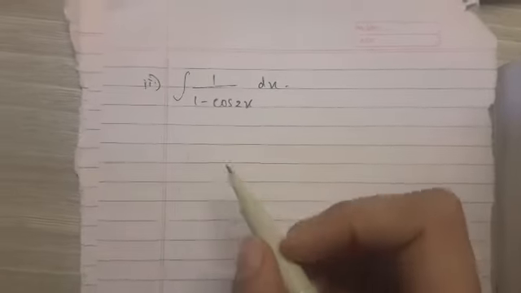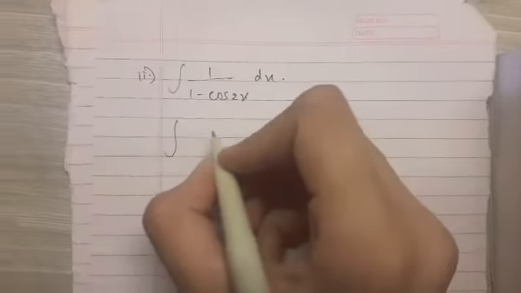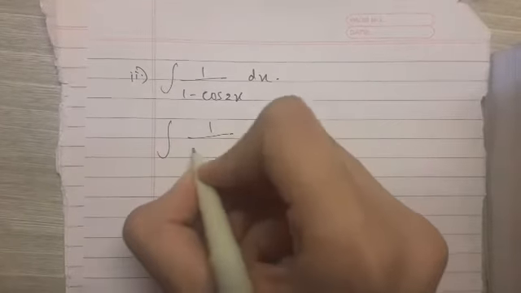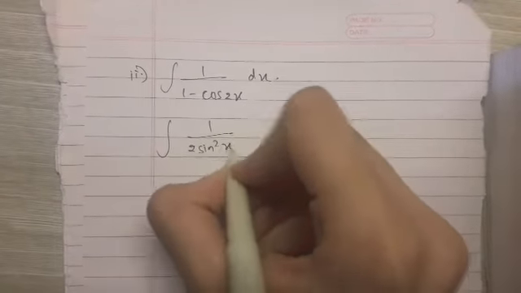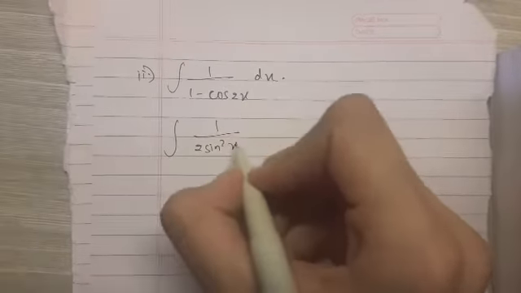Now the second sub question of question number 6 is integral of 1 upon 1 minus cos 2x dx. So we know that 1 minus cos 2x can be written as 2 sin square x, because this is 2x, so this becomes x.